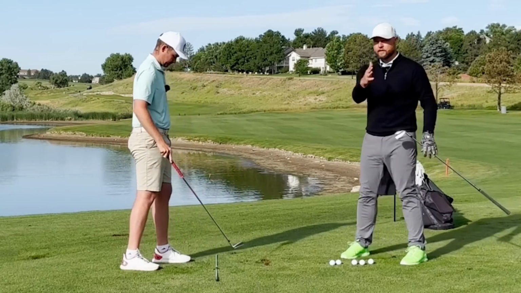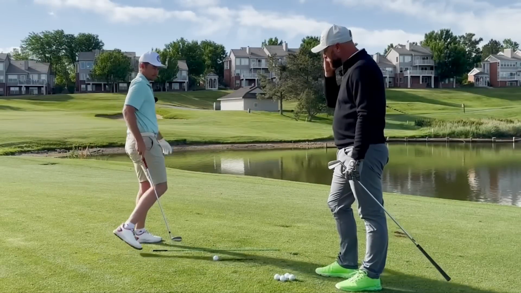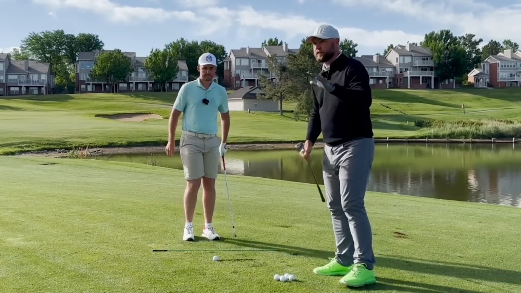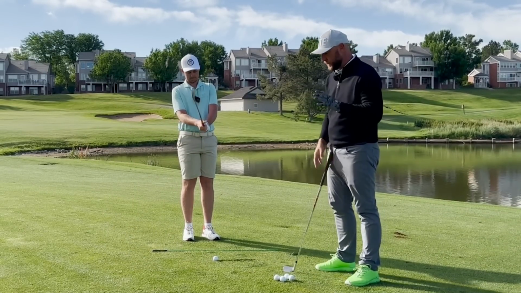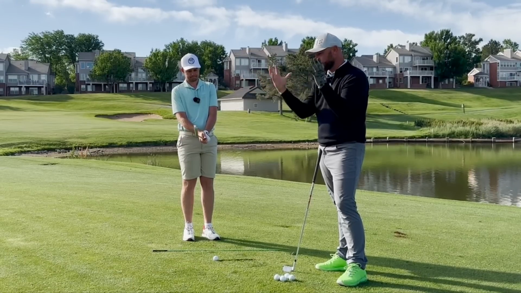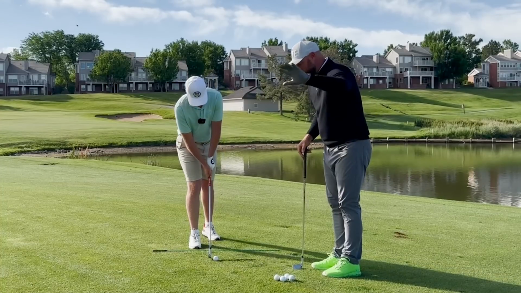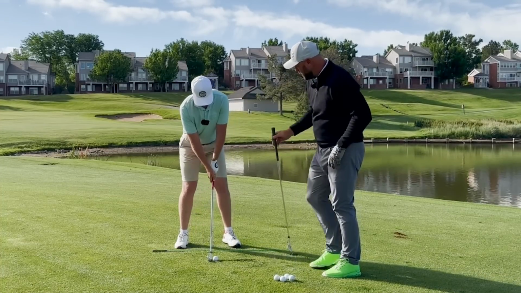So let's do this as well from face on, so we can see it from this perspective as well. This is where it's difficult, because in essence, what we're going to ask you to do is share your perception of the golf swing from both down the line and face on to create this 3D perspective.